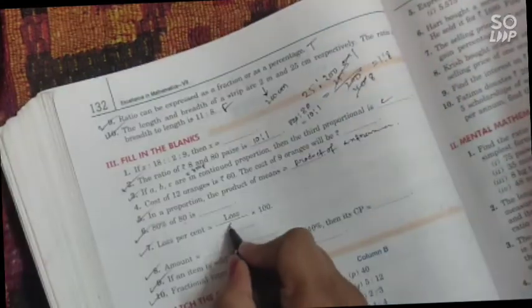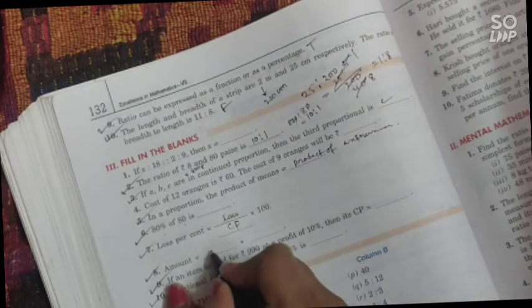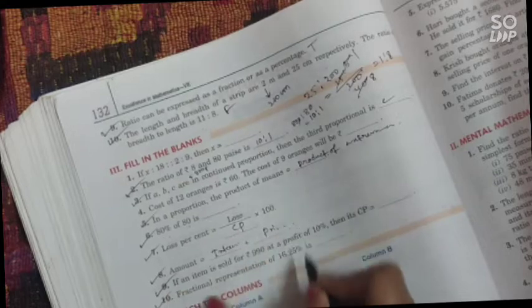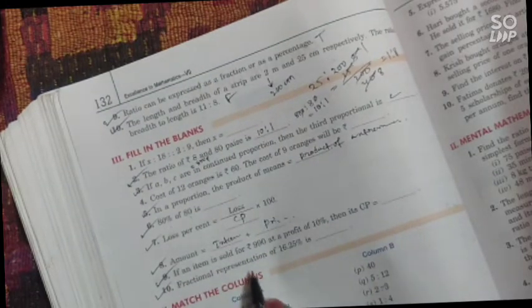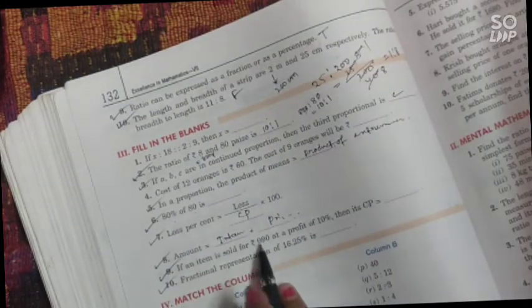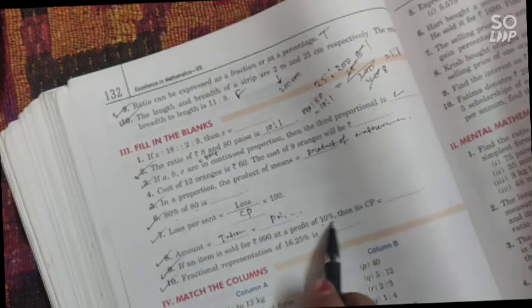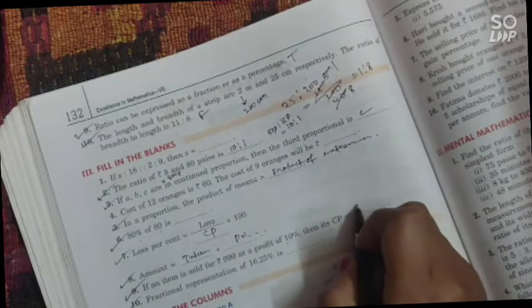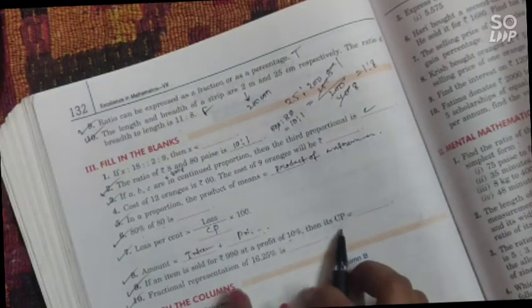Loss by CP into 100. Amount is interest plus principal. If an item is sold for this many rupees and the profit percent is 10%, you have to find the CP. I have told you the formula of CP, so using that formula you have to find the CP.